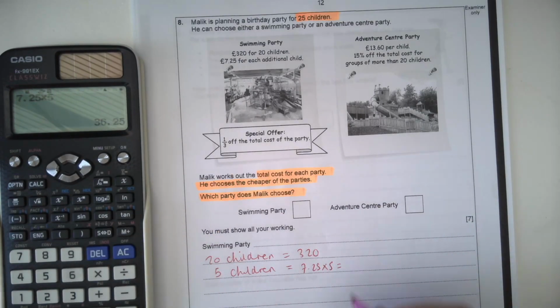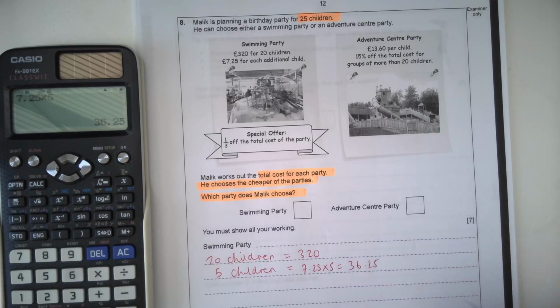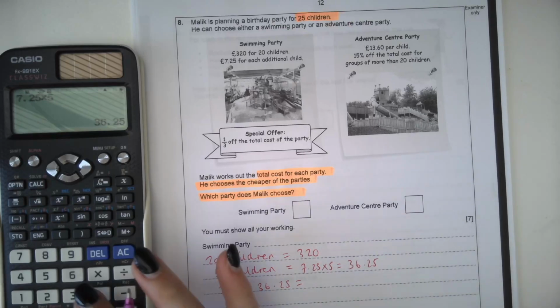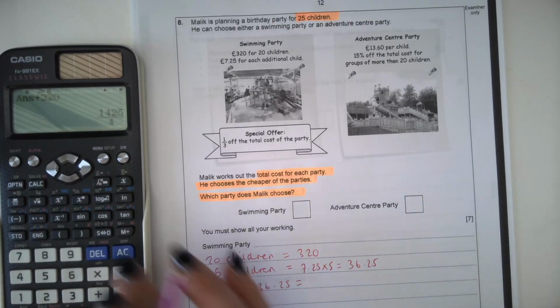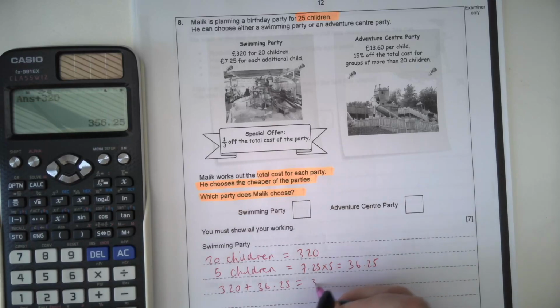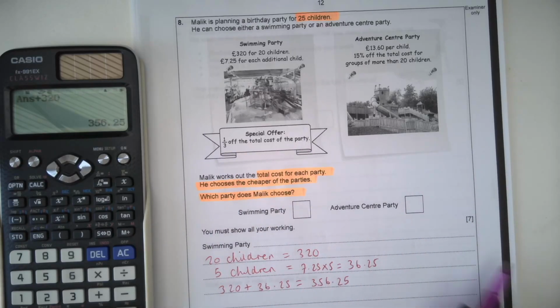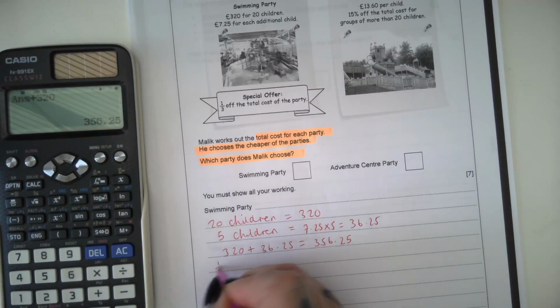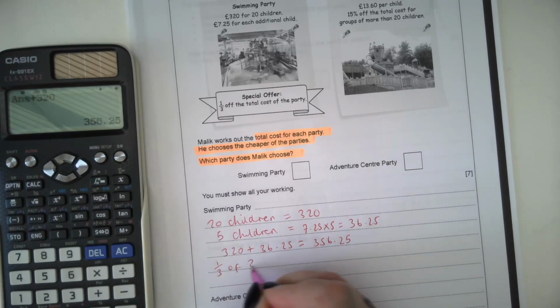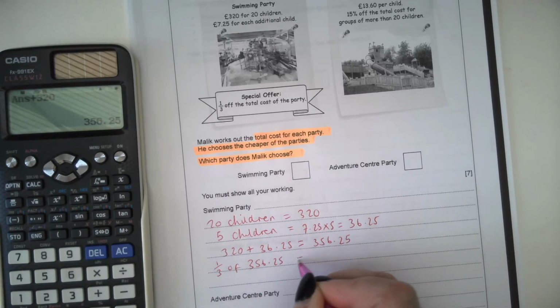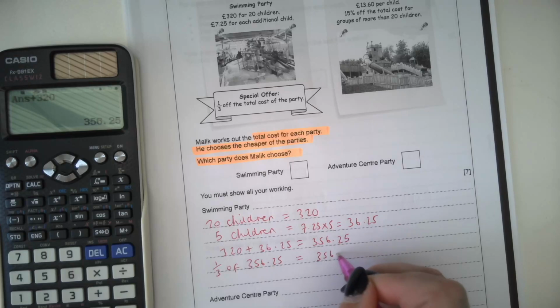So £36.25. So in total, we've got £320 plus £36.25. So that's £356.25. However, there's a special offer. He gets 1/3 off the total cost of the party. So we want 1/3 of £356.25. So we're going to divide it by 3.